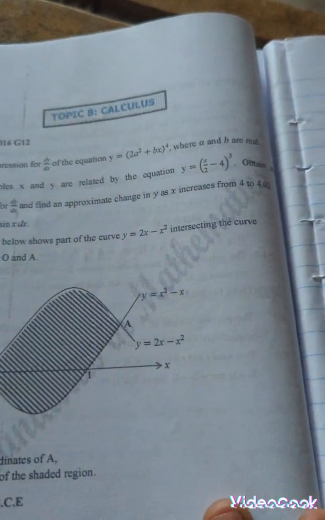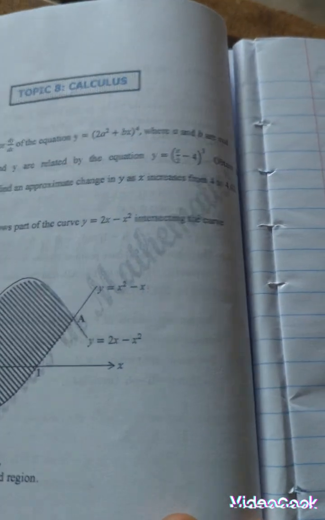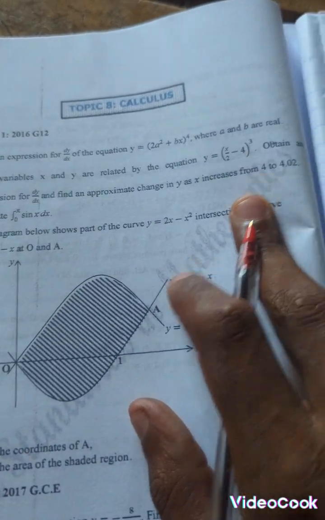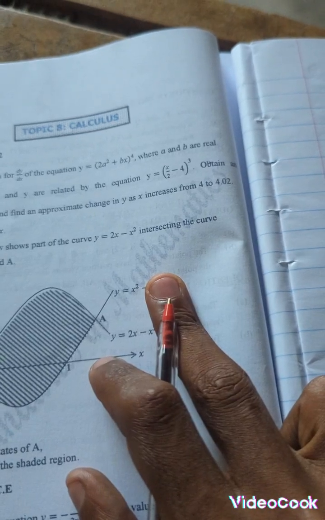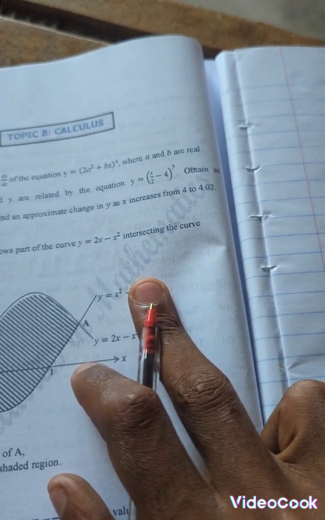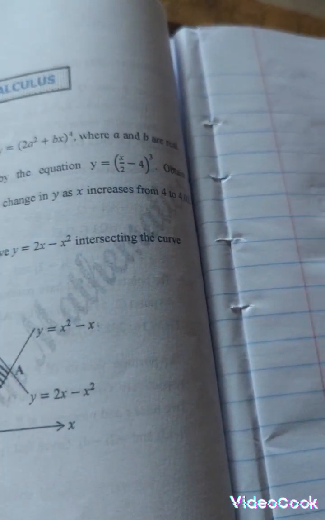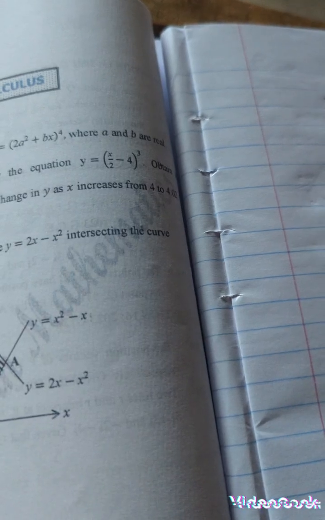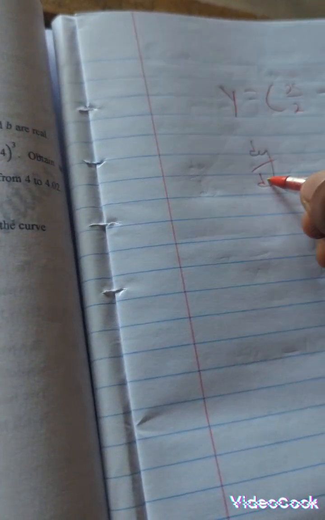We go to the second question. They are saying two variables x and y are related by the equation. Obtain an expression for dy/dx. Find the approximate change in y as x increases from 4 to 4.02. So the first thing is dy/dx. Even this one we're using the chain rule to find dy/dx.